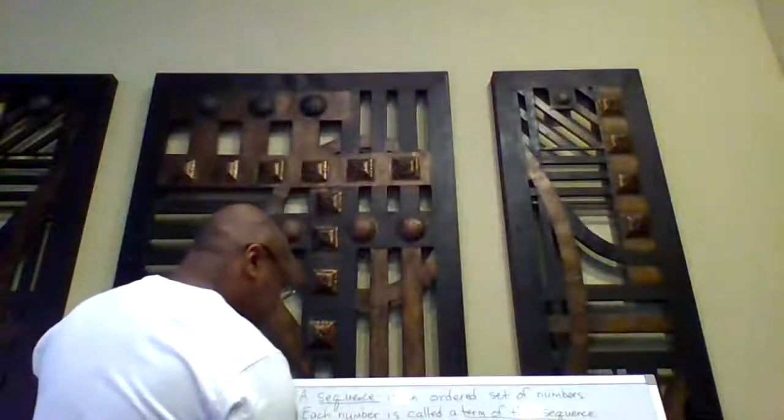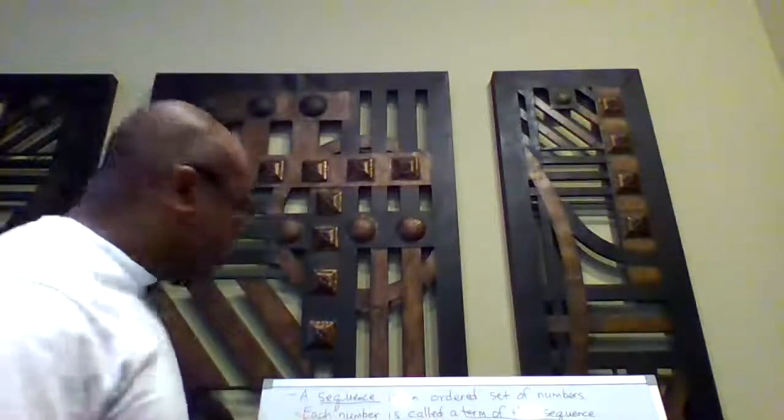So now let's look at another example. The next example, number 2. Let me erase this here. So I'm looking at number 2, where a sub 1 is 2. In our recursive formula, I'm looking at negative 5 times a sub n minus 1.